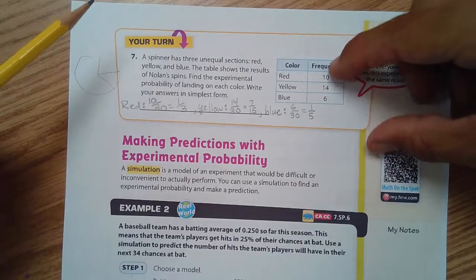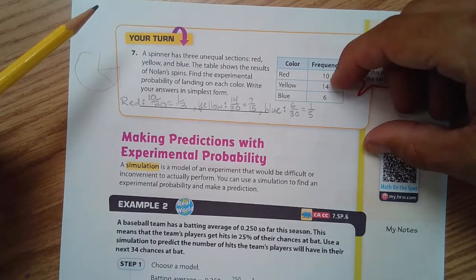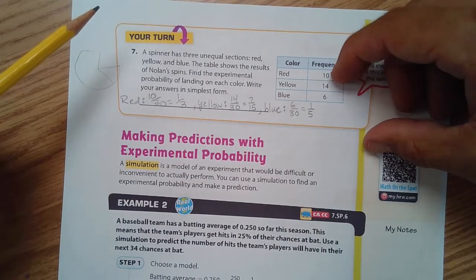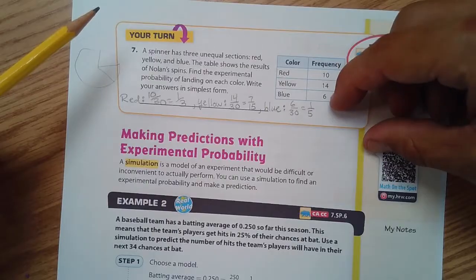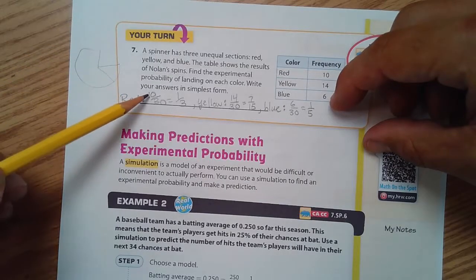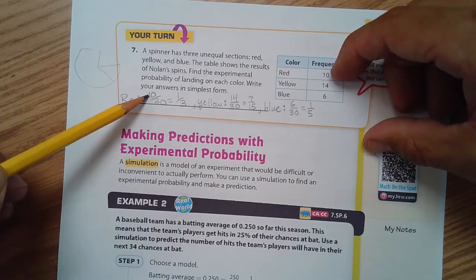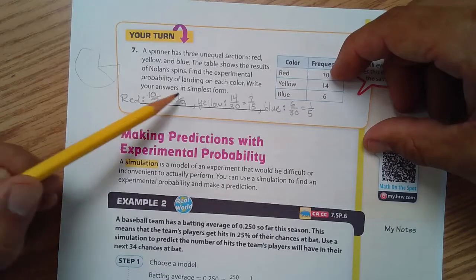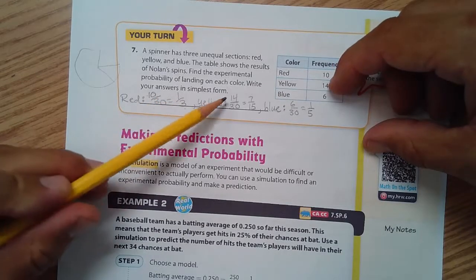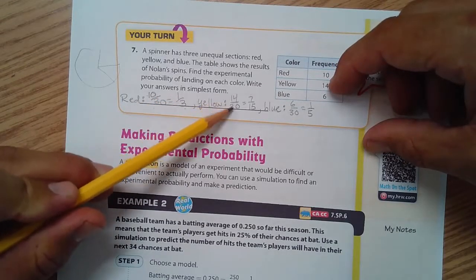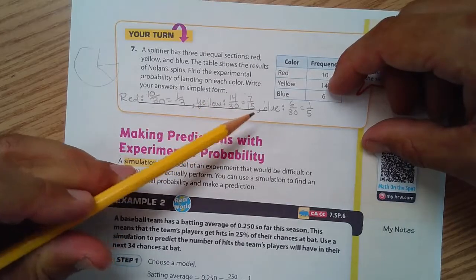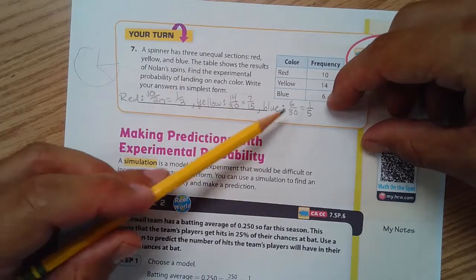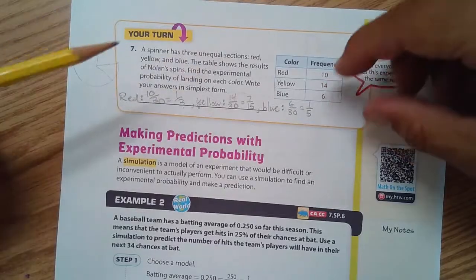Write your answers in simplest form. Well, first we have to add them all up. And that total is 30, because 10 plus 14 is 24, plus 6 is 30. For red, it's 10 out of 30, and that simplifies to 1/3. For yellow, it's 14 out of 30. That simplifies to 7/15. And for blue, that's 6 out of 30, which simplifies to 1/5.